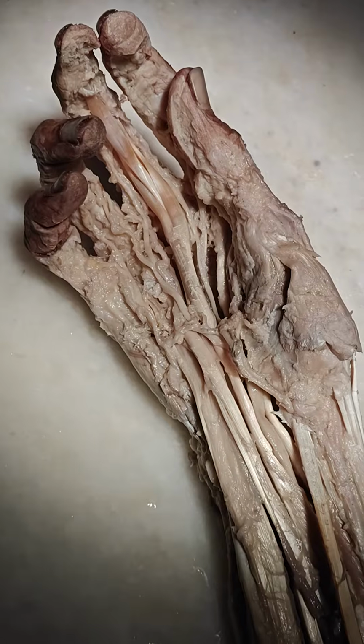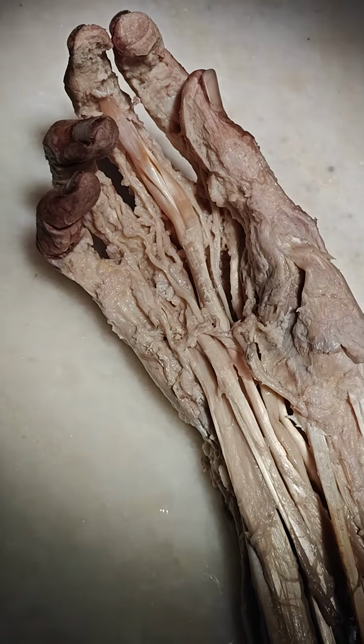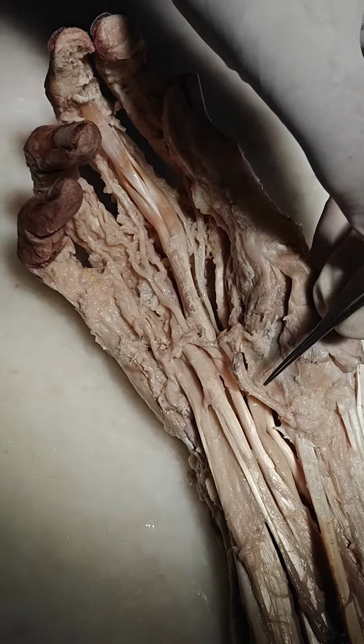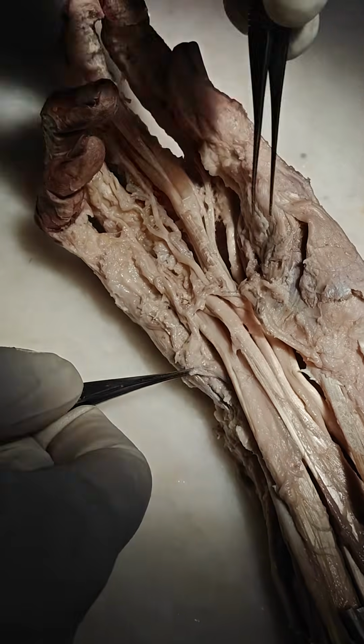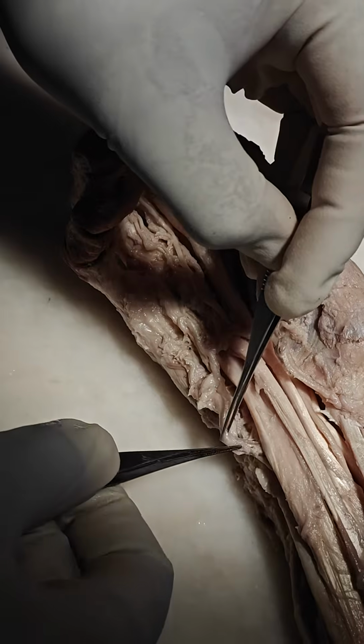We will be discussing the superficial palmar arch and the deep palmar arch inside the hand. Here you can see this is the medial side and this is the lateral side of the hand.